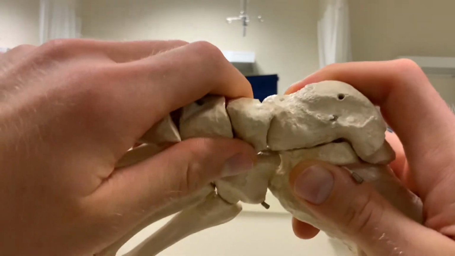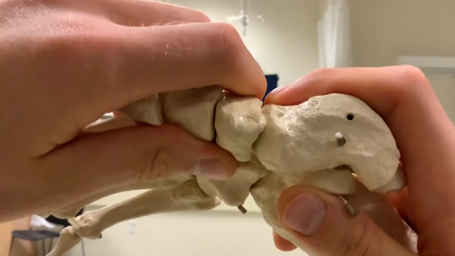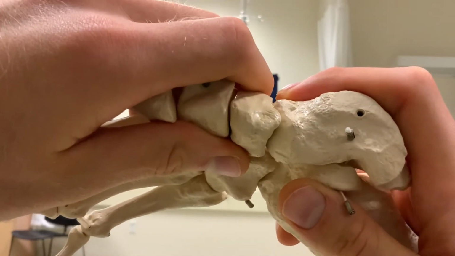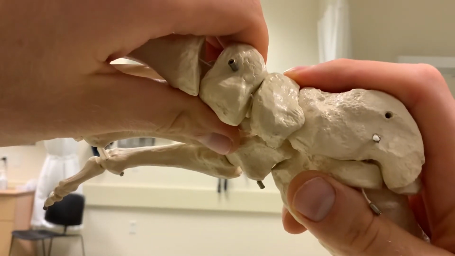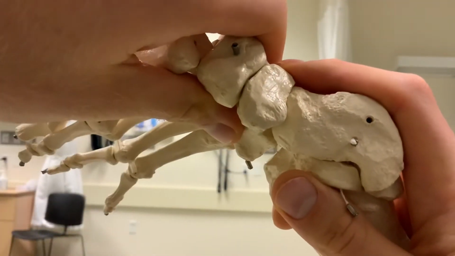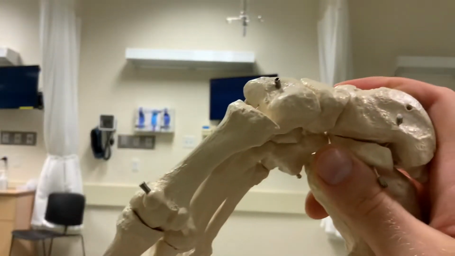So if we did dorsiflexion, we get a superior roll and glide at the navicular, the talonavicular joint, and the cuneonavicular joint. So superior roll and glide for those. And then for plantar flexion, it'd be an inferior roll and glide for both of those.